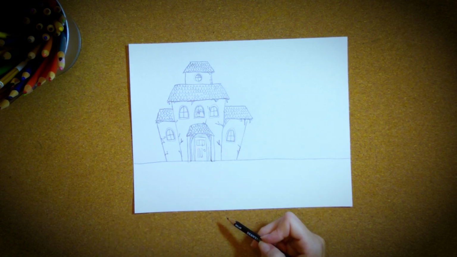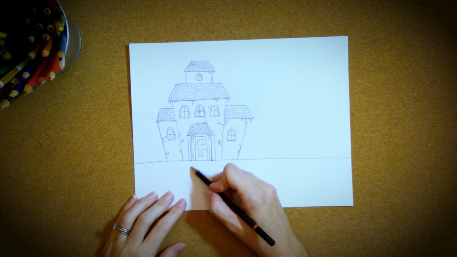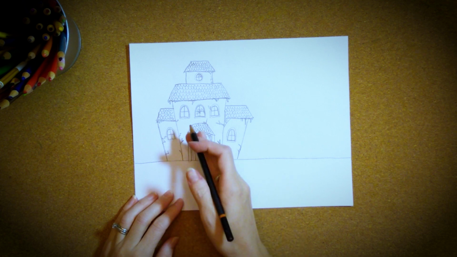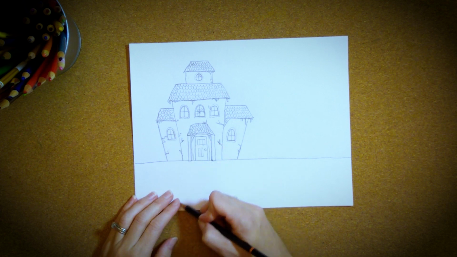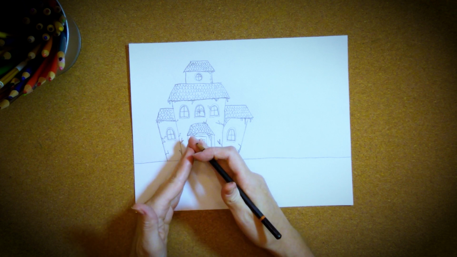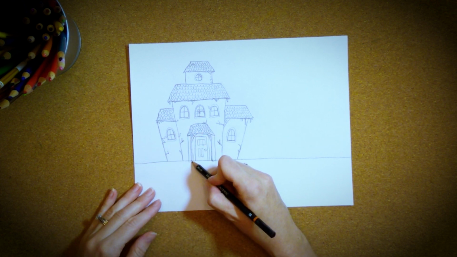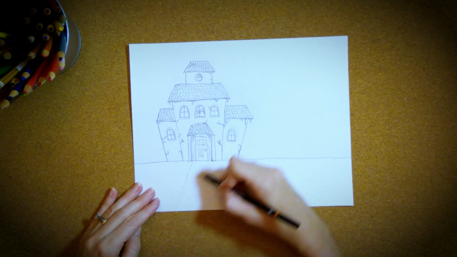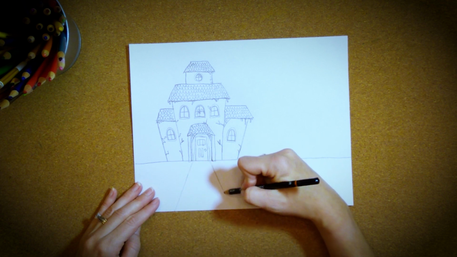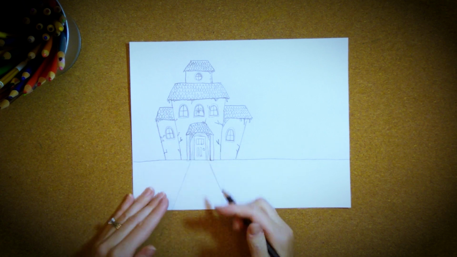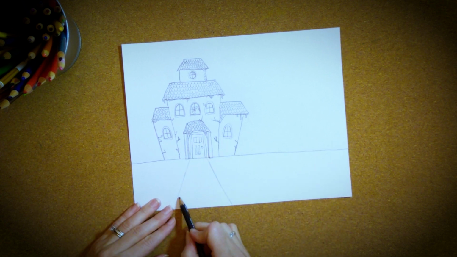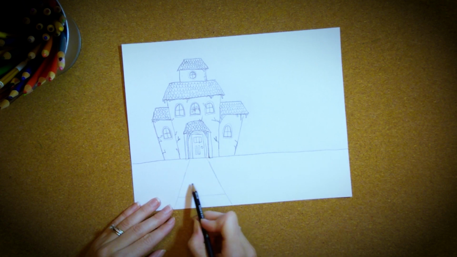We're going to make a sidewalk leading up to the house because we want to make it feel like we're walking up to the house. And to make that effect, we're going to actually have our lines come out. We're not going to have them straight because we want to create that illusion of space that we can walk into the picture. You do that by putting 2 diagonal lines, and then you can put some sidewalk lines.